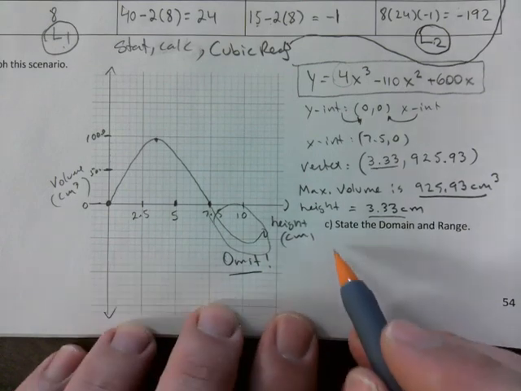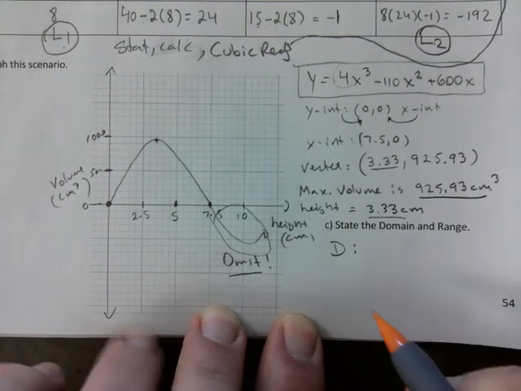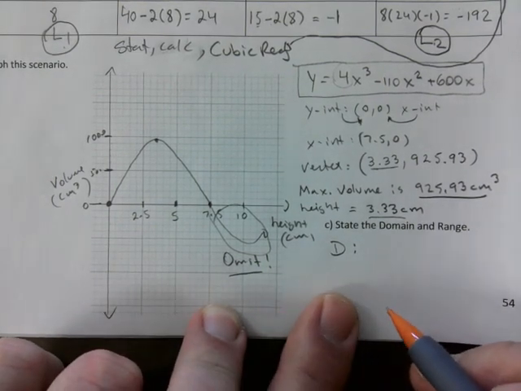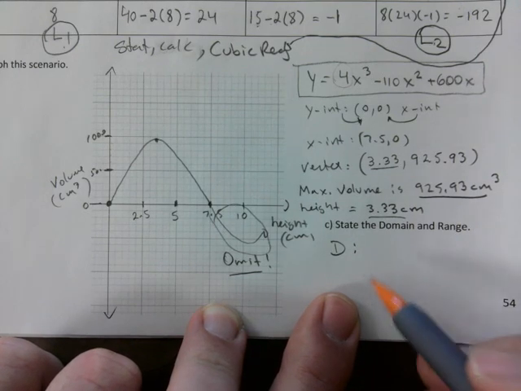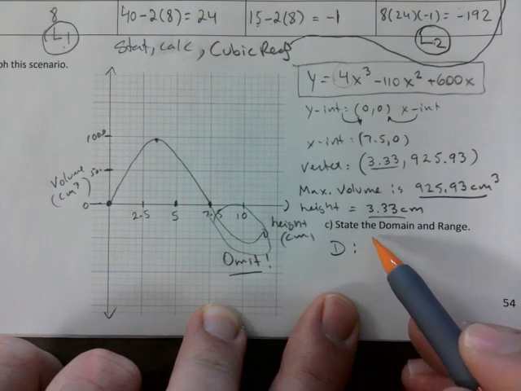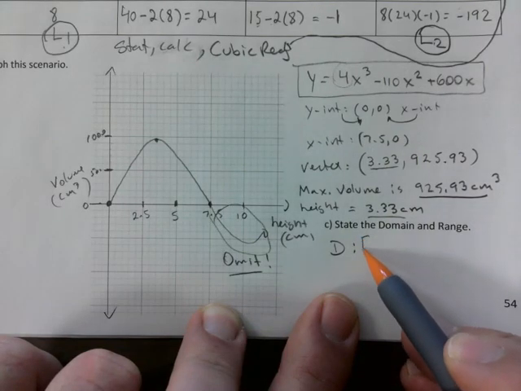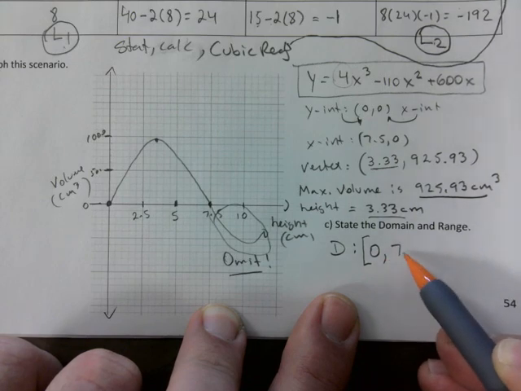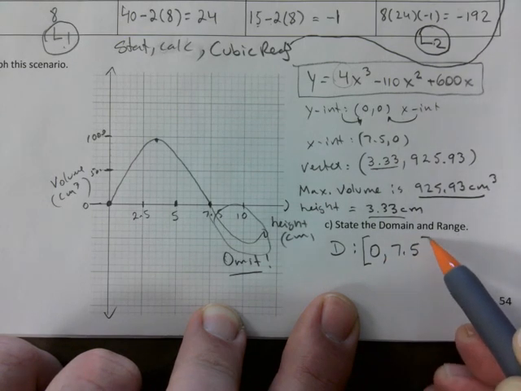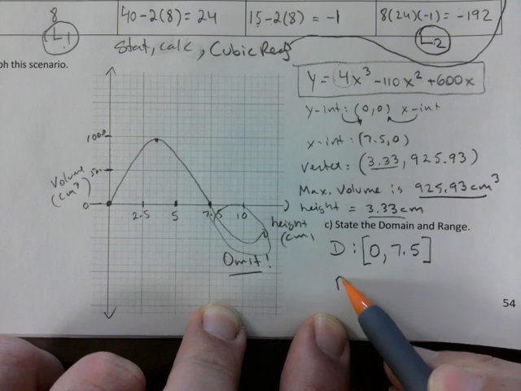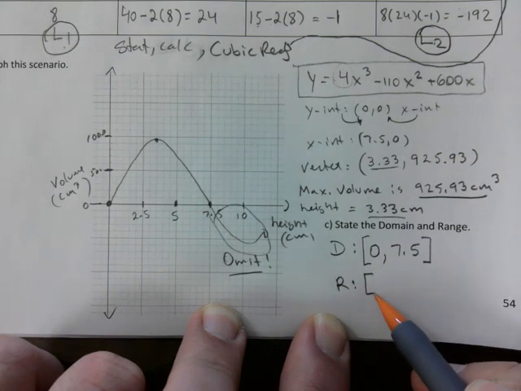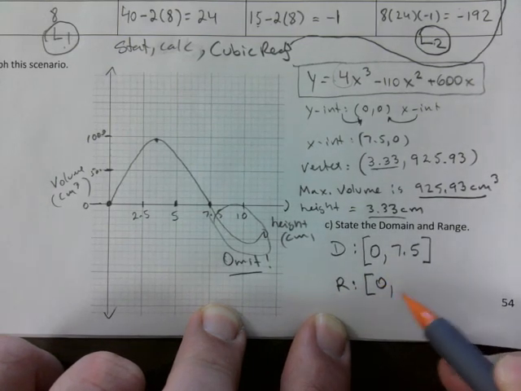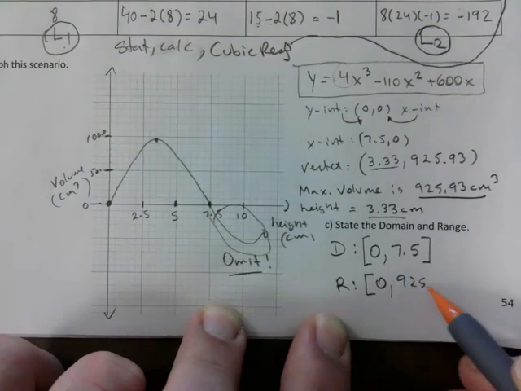Okay, we're almost done here. So for domain, I'm actually not 100% sure here. This is where I need to double check. I'm for now going to go domain, which is our length. We go from 0 to 7.5. And for range, we go from 0 all the way to 925.93.